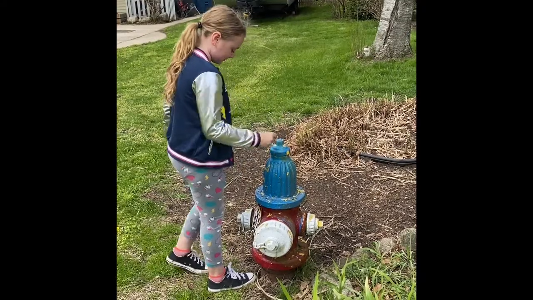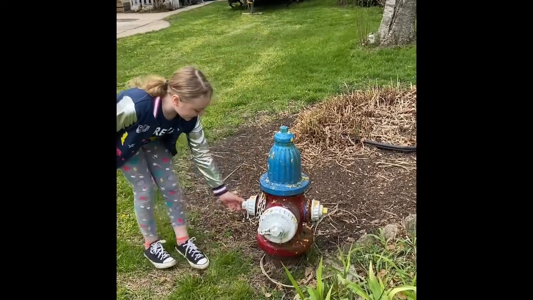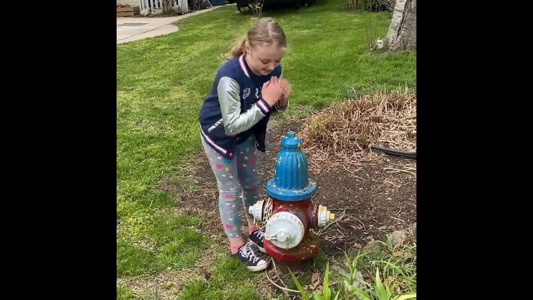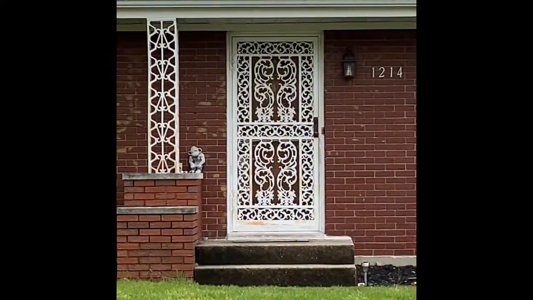How is it symmetrical? Can you explain it? Yes, of course. Because this side and this side are the same. So that means if we cut this in half, this side and this side would be the same. Great job.